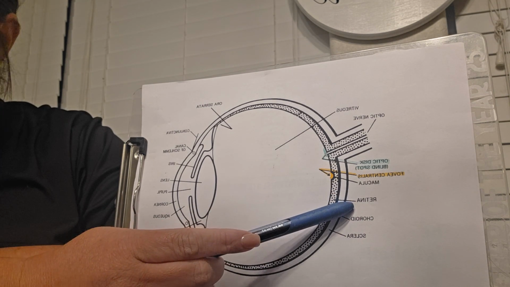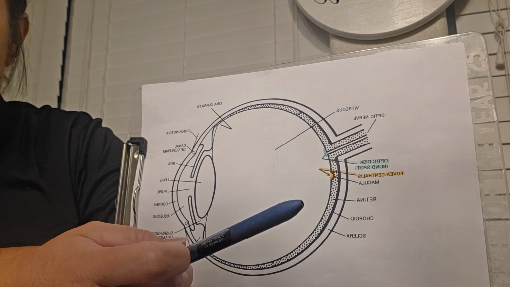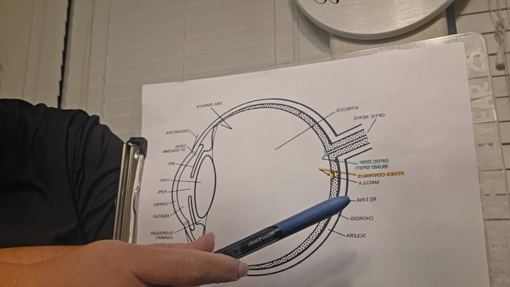The next one we have is our retina. Our retina is our light-sensitive tissue at the back of the eye. It converts light into electrical signals and sends that into the brain.